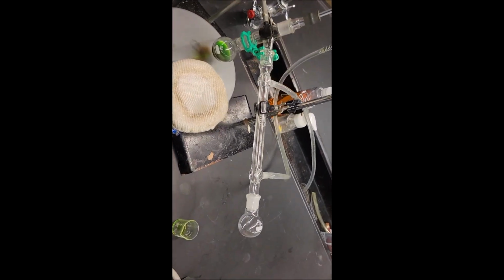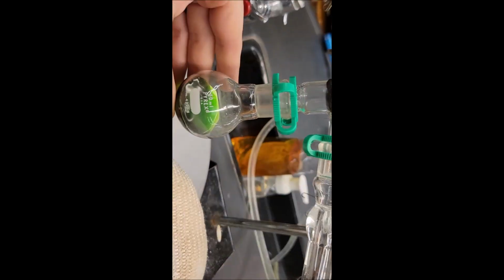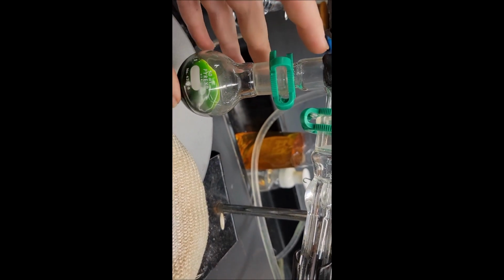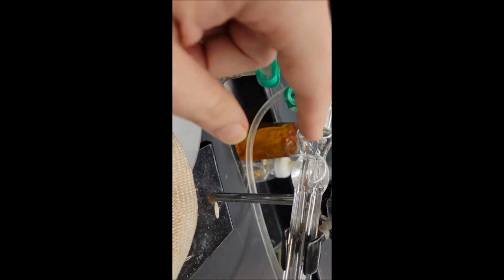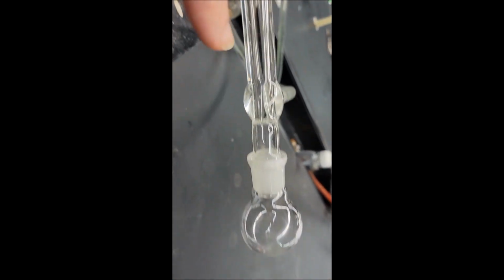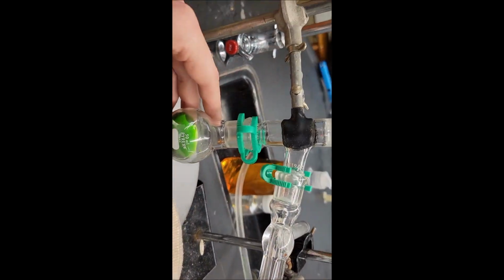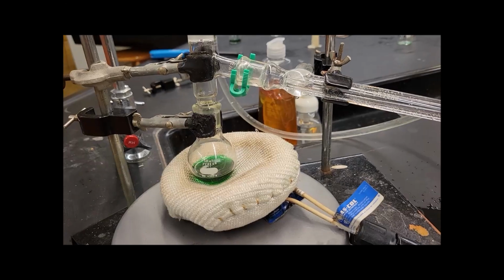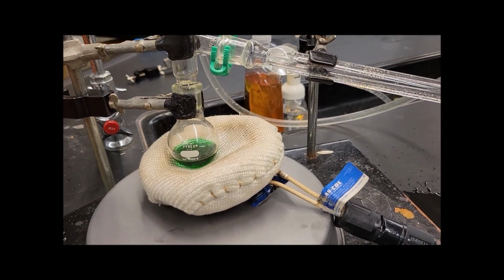So I'm going to now attempt to distill this. It's going to travel up this flask to here. It's going to hit the condenser. It's going to cool down because there's cold water flowing through there and go all the way to that flask. And if done properly, I should be able to separate the three components. Place the heating mantle underneath. Now it's just a matter of waiting.